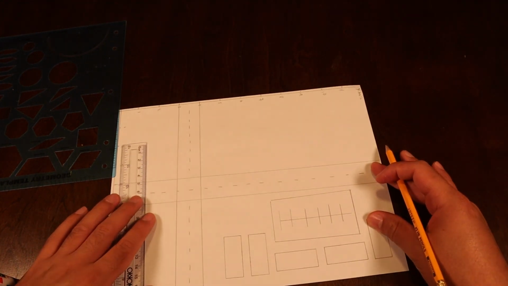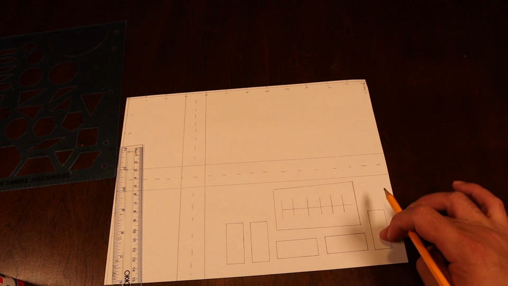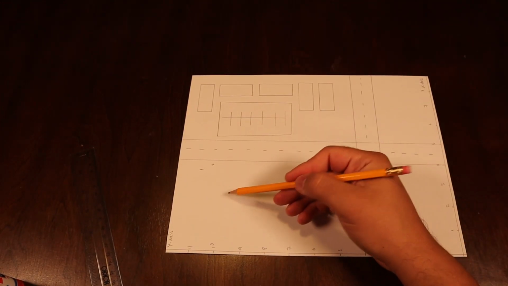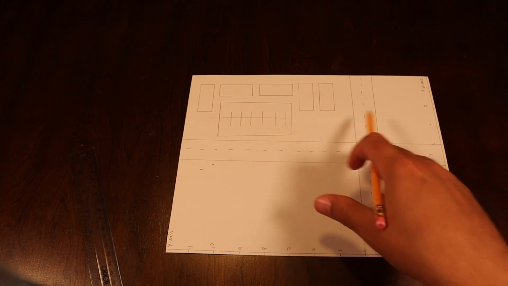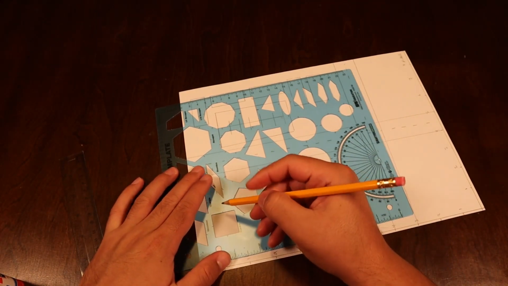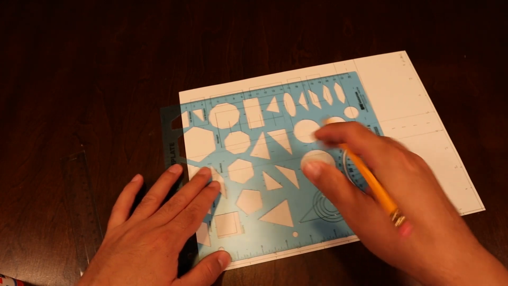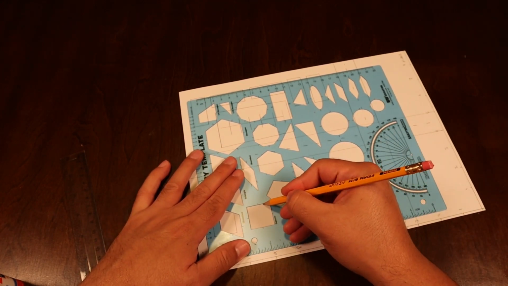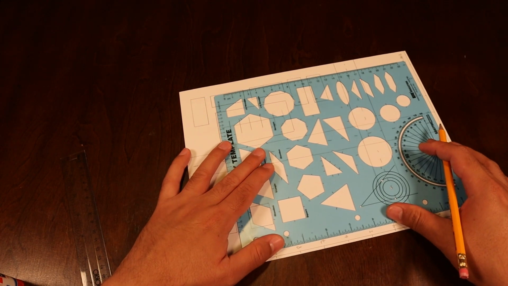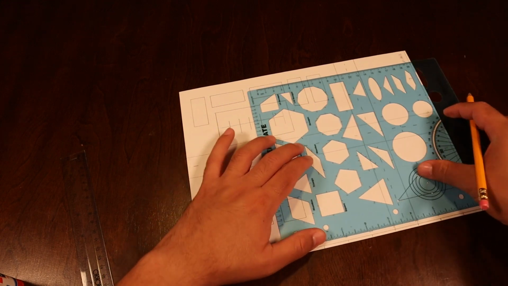All right, so that is our parking lot, and we have these buildings here. On this side of the road, I'm going to be drawing houses. So my houses are going to be represented by these squares, and these squares are going to be placed next to each other. So these are all neighbors.